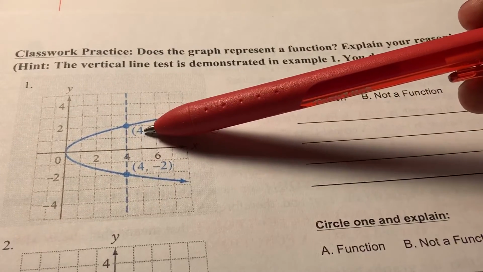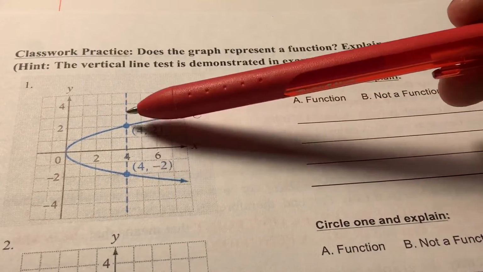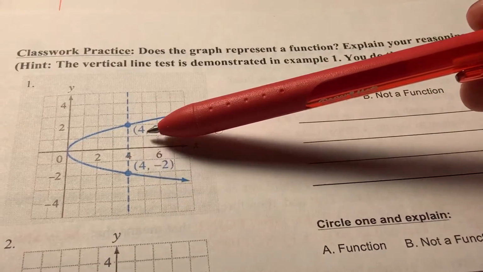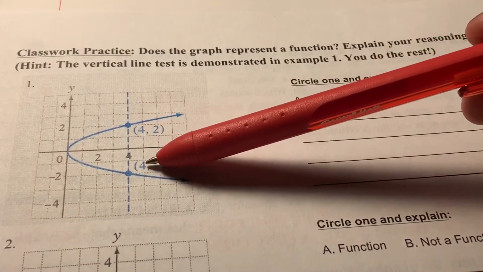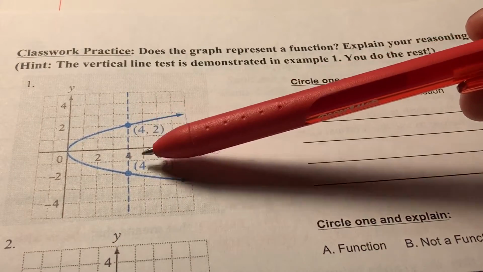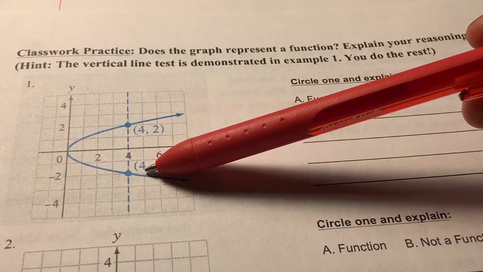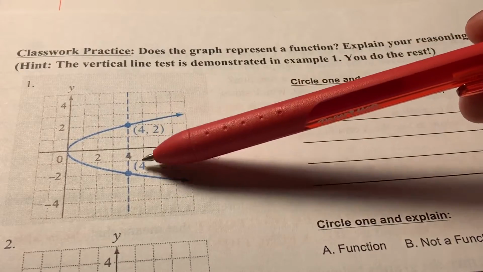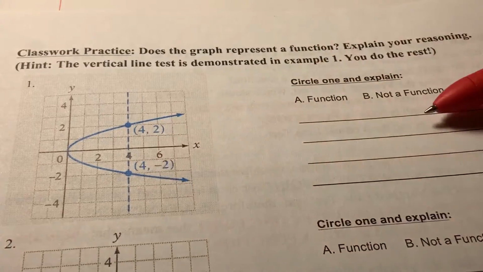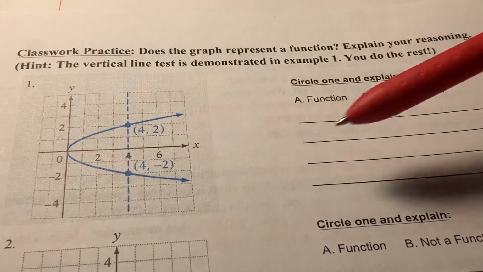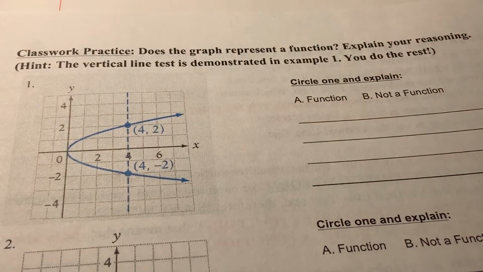Therefore, as I can see here, because it's hitting in 2 places, it represents the fact that I have 2 coordinates with the same x value, right? The same first coordinate. Therefore, it's not a function. It fails the vertical line test. The answer is yes, you are correct.